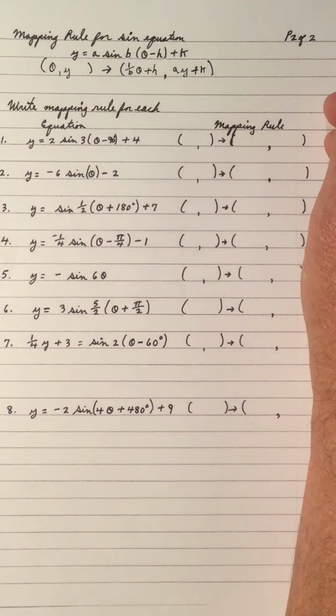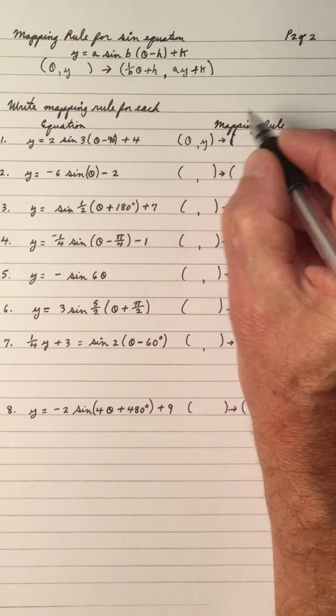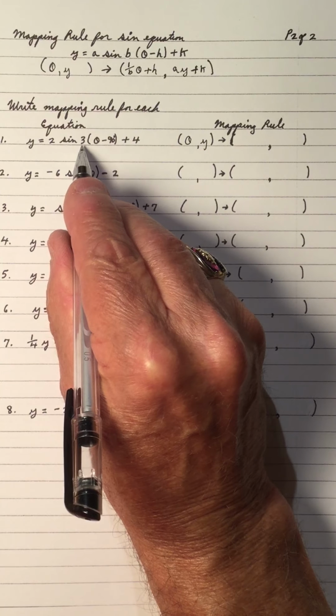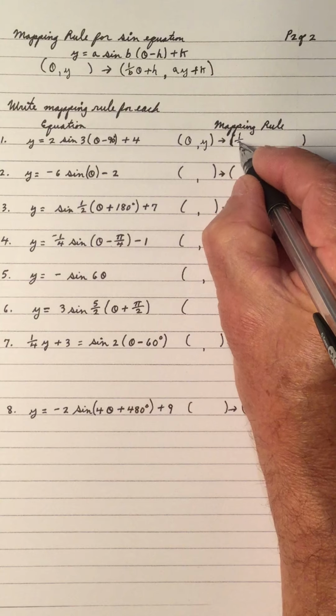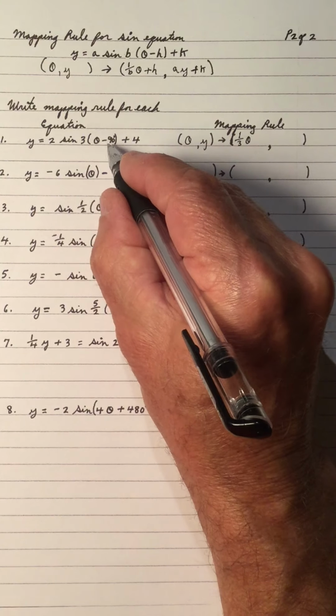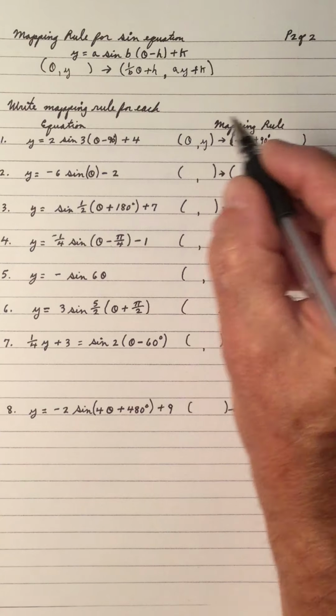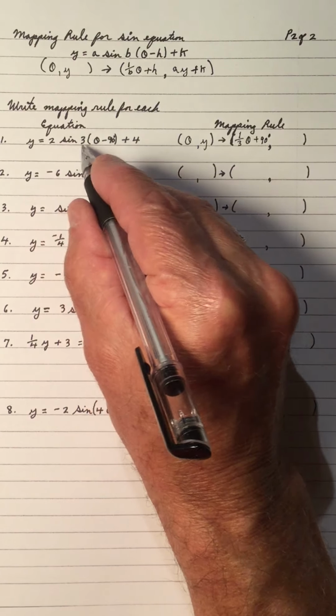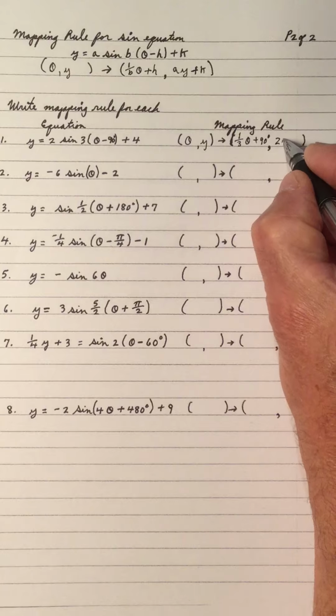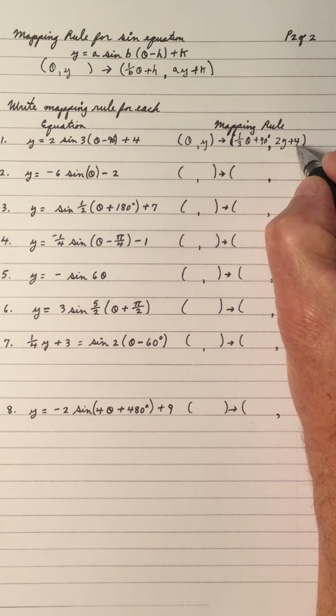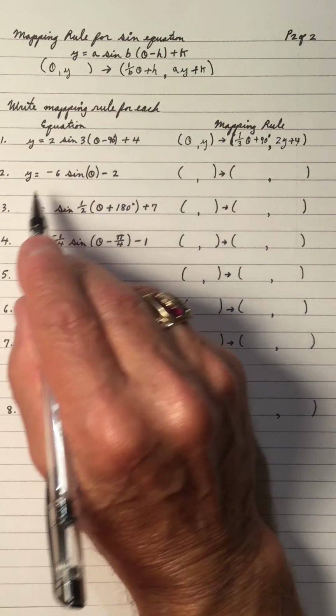So let's write the mapping rule for these examples here. Here I give you an equation. So the mapping rule is theta comma y. So the x is reciprocal, is 1/3 theta. Opposite, minus 90 is the plus 90. And so the y is 2 times y plus 4. That's the mapping rule that you would use to graph this one.